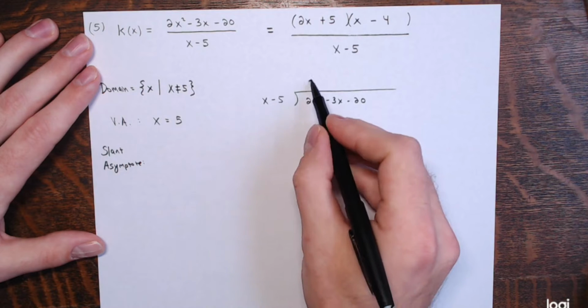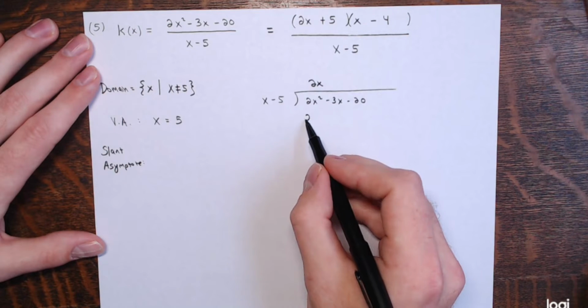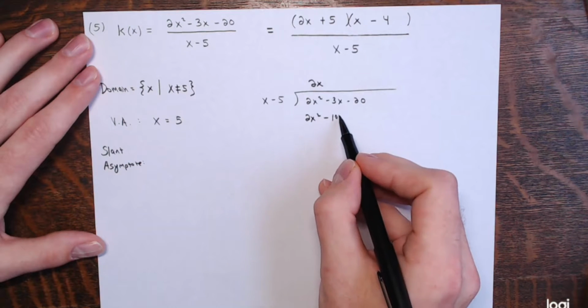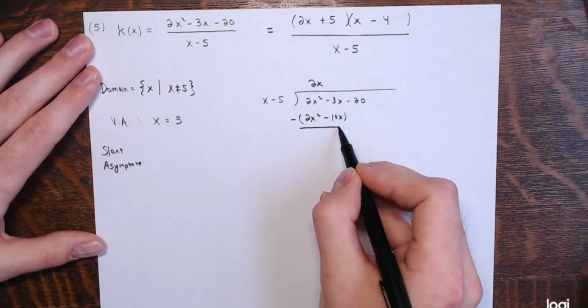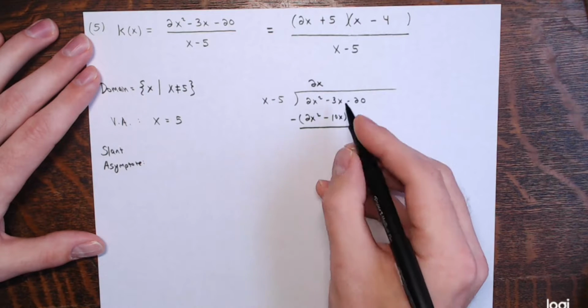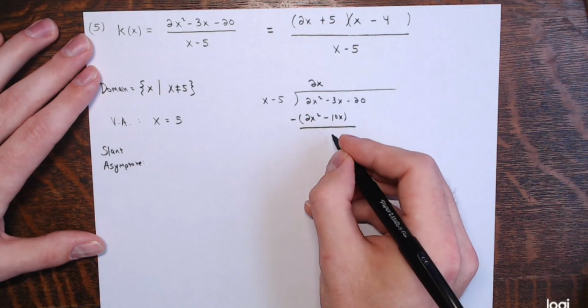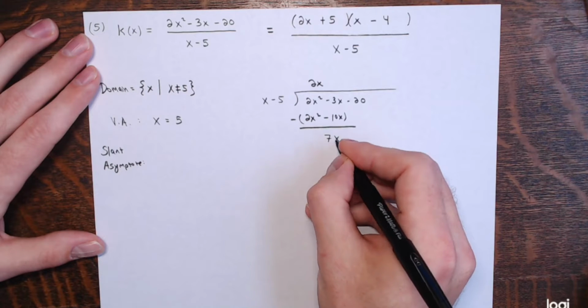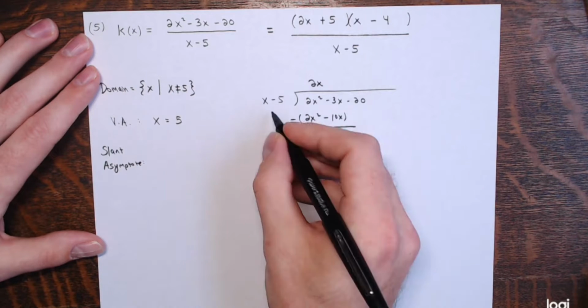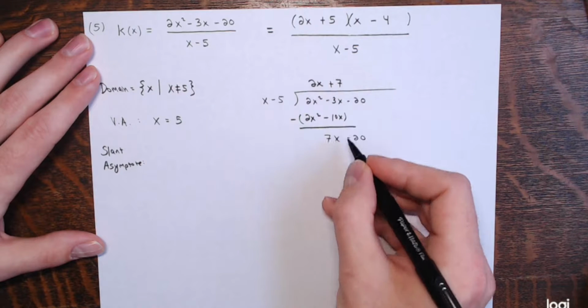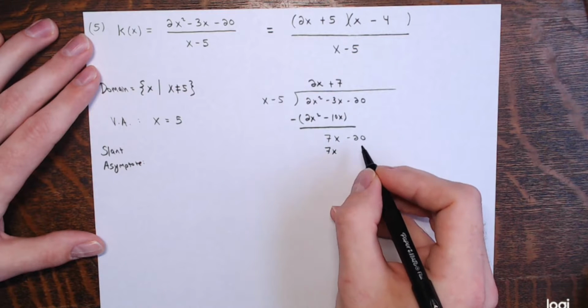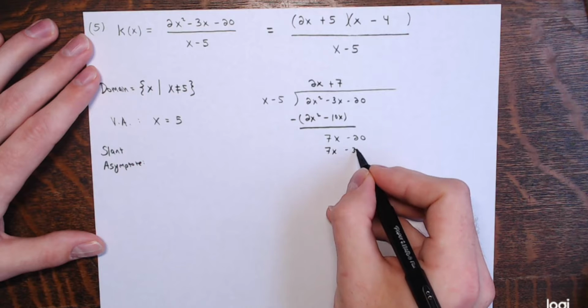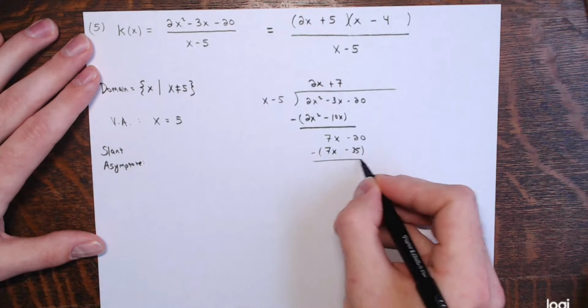You got 2x and multiply. It's 2x squared minus 10x. Subtract all that. Negative 3x minus negative 10x would be positive 7x, and then drop the negative 20, and then 7x divided by x is positive 7. And you got 7x minus 35, and then subtract all that, and your remainder is 15.